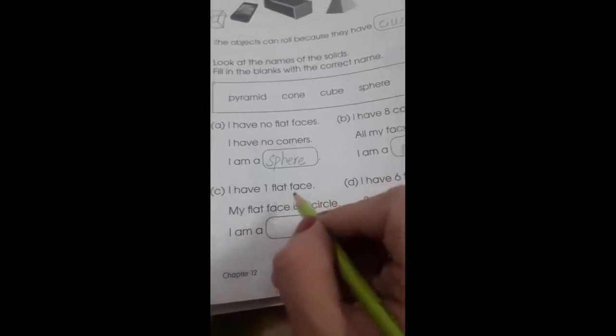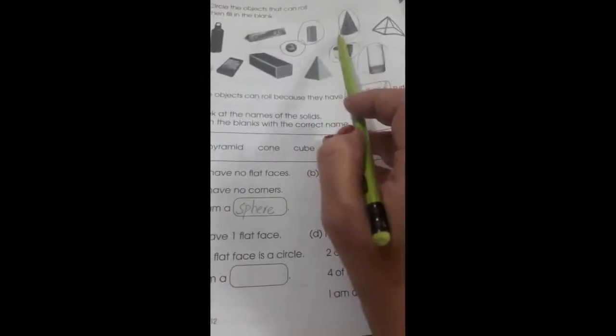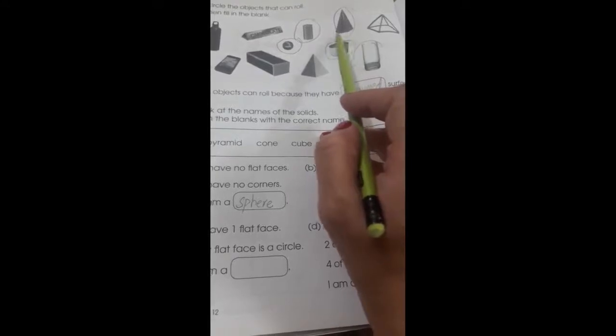So it's a cube. I have one flat face. My flat face is a circle and I am a, look, this is one flat surface and it's like a circle. So here comes cone.